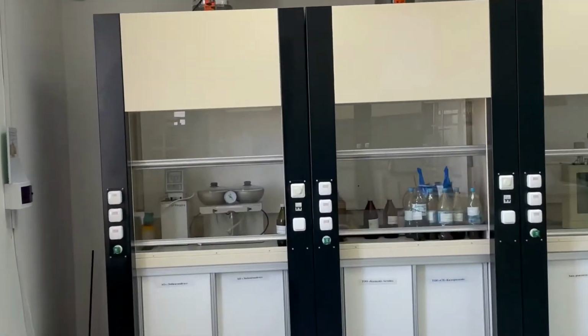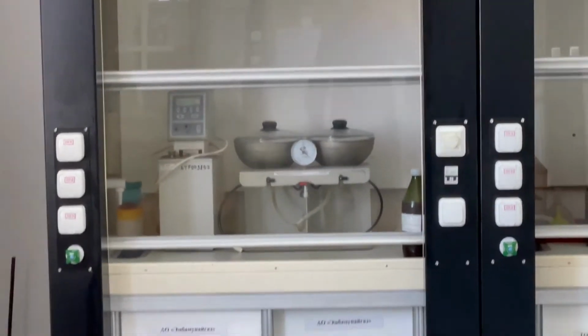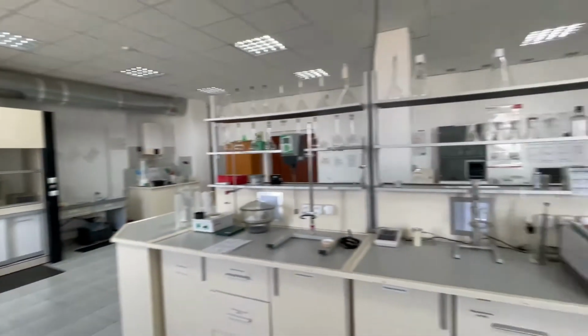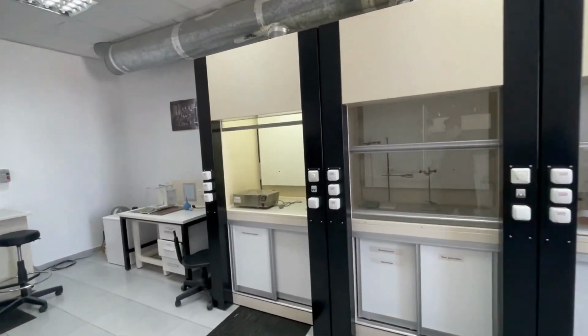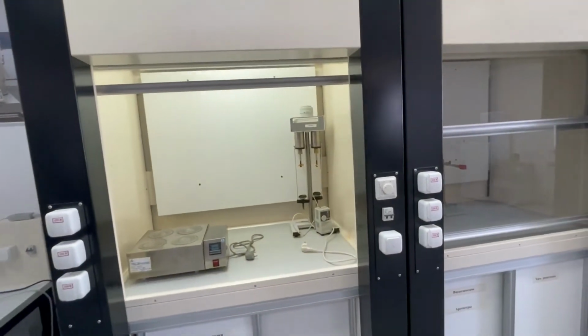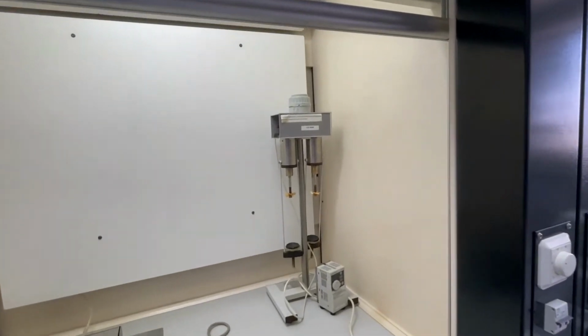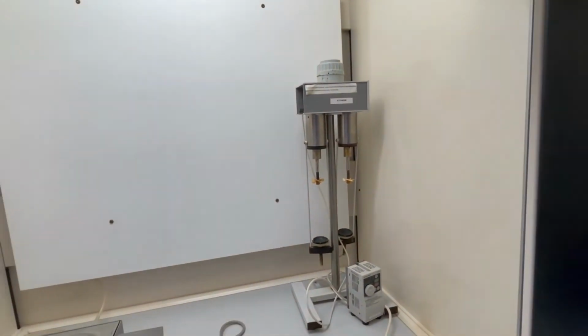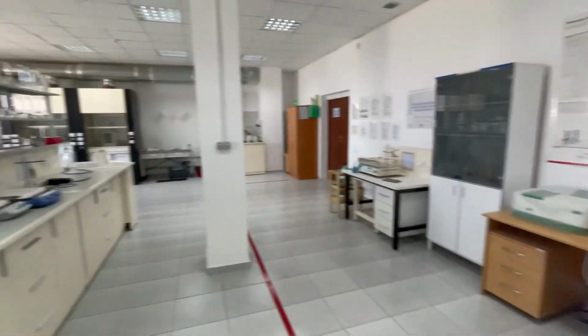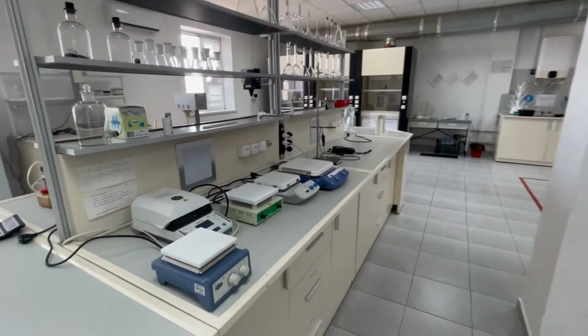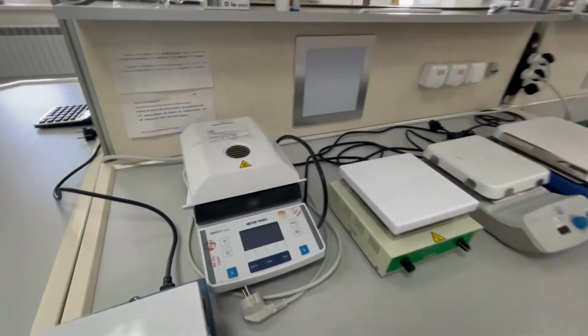And there's another equipment for mechanical impurities. And here we have an installation for assessing the protective ability of corrosion inhibitors by the gravimetric method, and many magnetic stirrers and the moisture analyzer and pH meter.